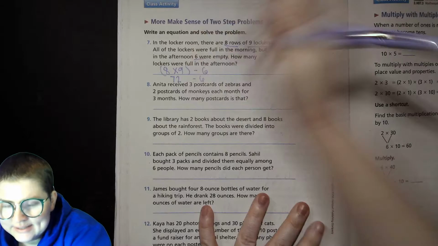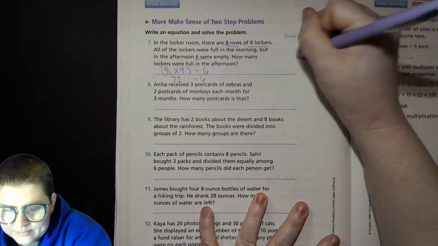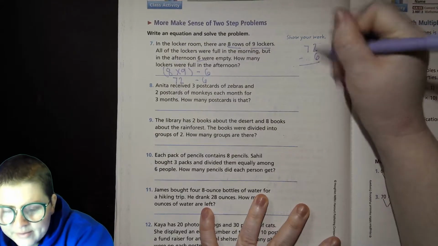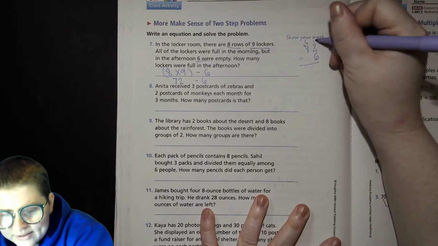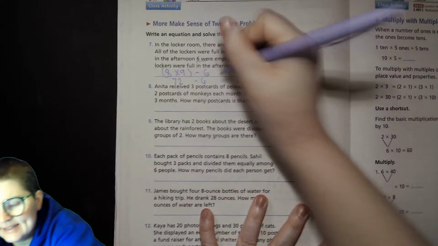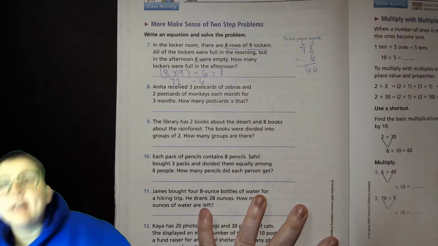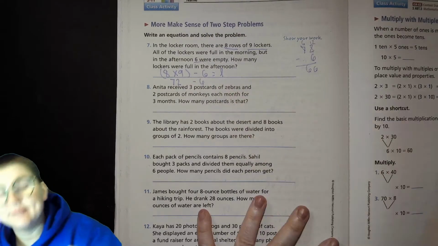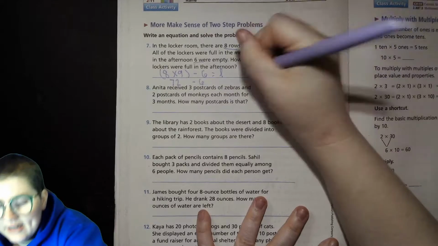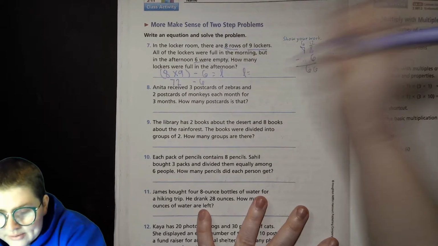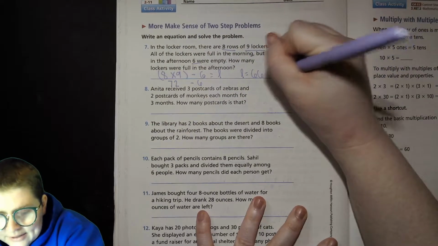72 take away 6. Let me do that over here. Oh, there we go. That's 12. That's going to be 6. So 66. Cursive L for lockers because I want it to look like a 1. L equals 66 lockers.